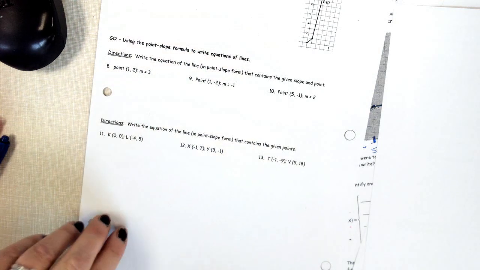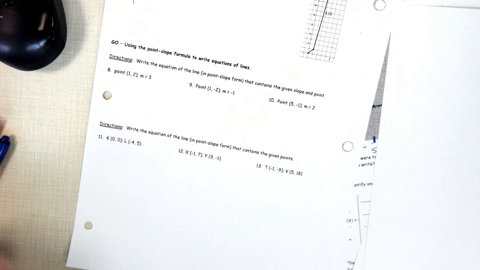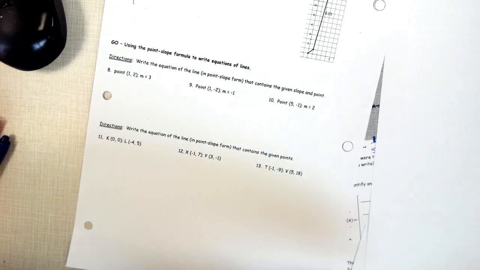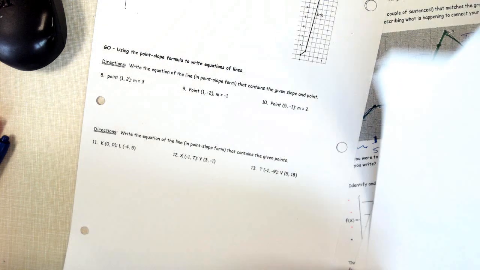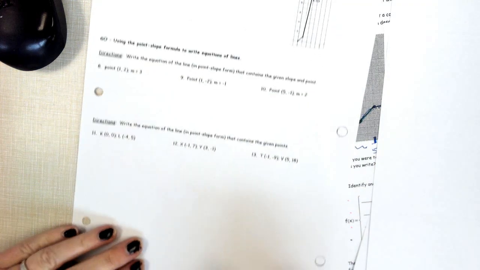And then another piecewise. And lost my pen. And write the equation of the line. Okay, so 4.1, ready, set, go.